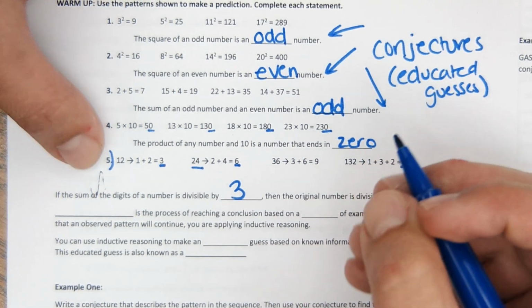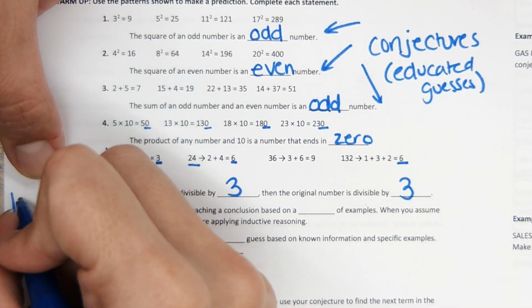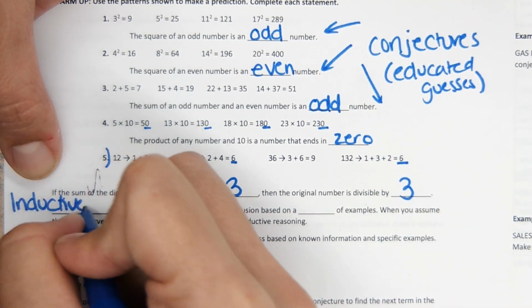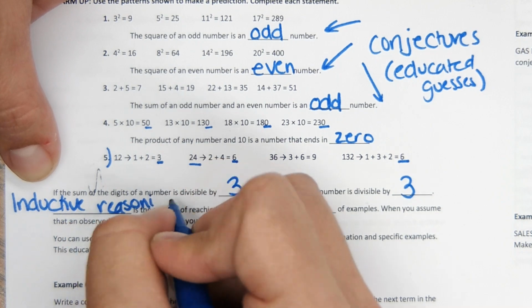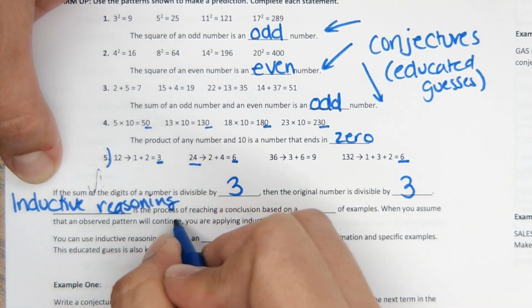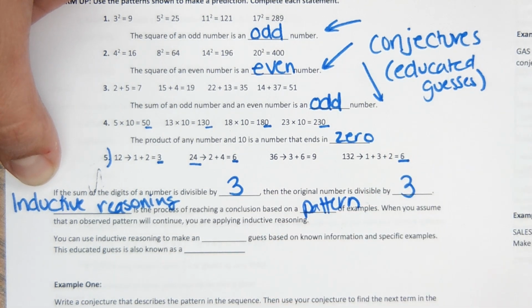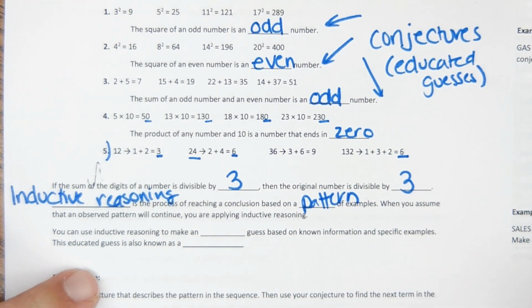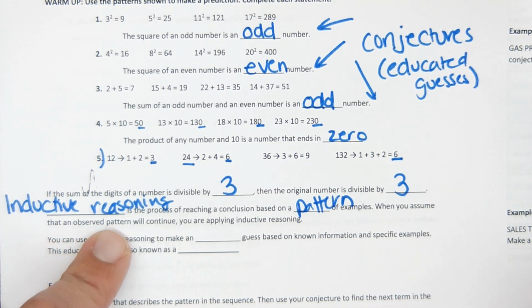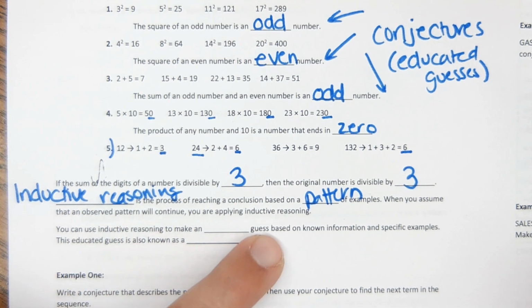So what we're doing is a process called inductive reasoning. Inductive reasoning is a process of reaching a conclusion based on a pattern of examples. When you assume that the observed pattern will continue, you are applying inductive reasoning. We use this a lot in real life.